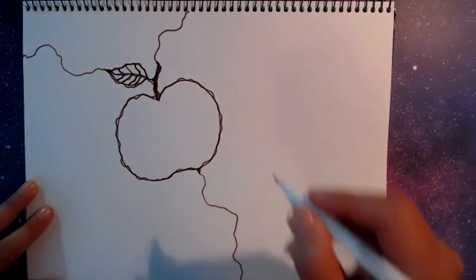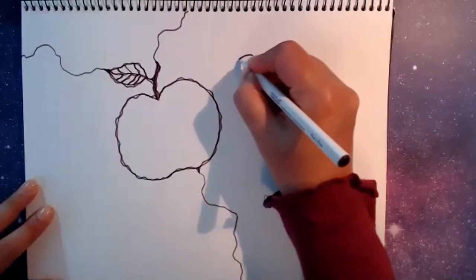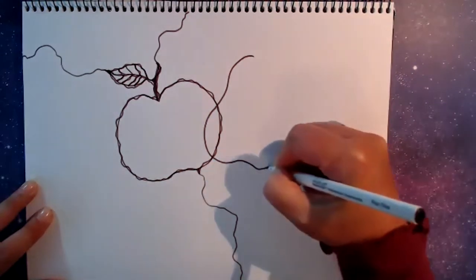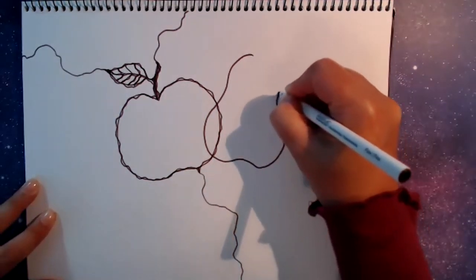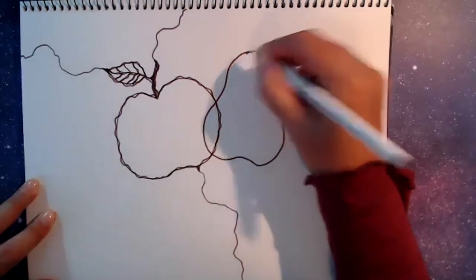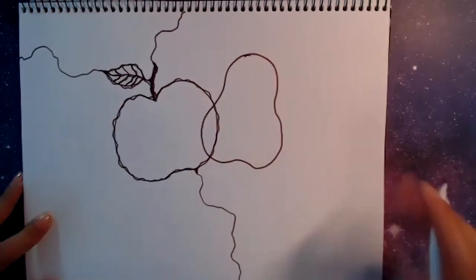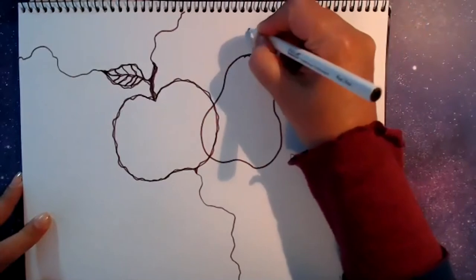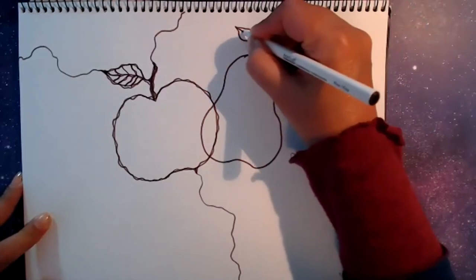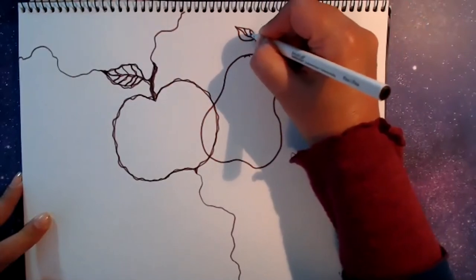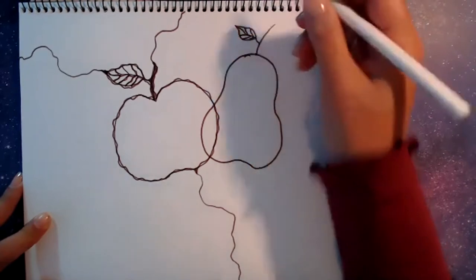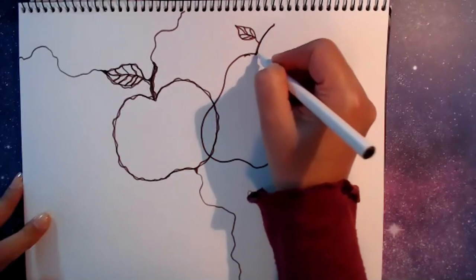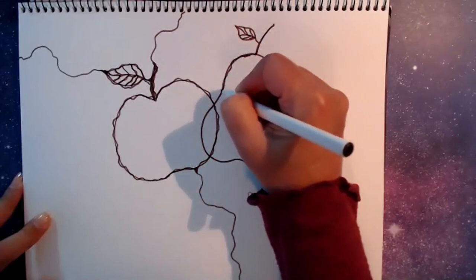So now let's draw a pear. And objects can totally cross. We know that in Neurographica. Objects can totally cross. Here's a pear. And also, it has a stem, it has a leaf. And we can do the same thing here. So now we're going to activate again. We're going to activate a pear.